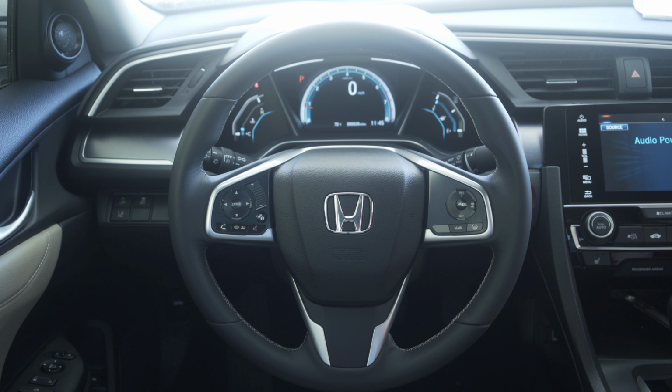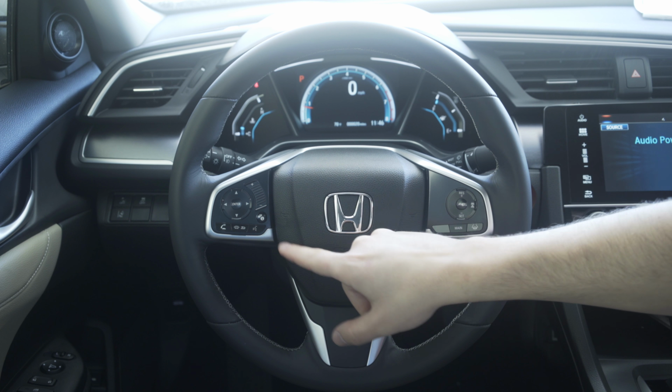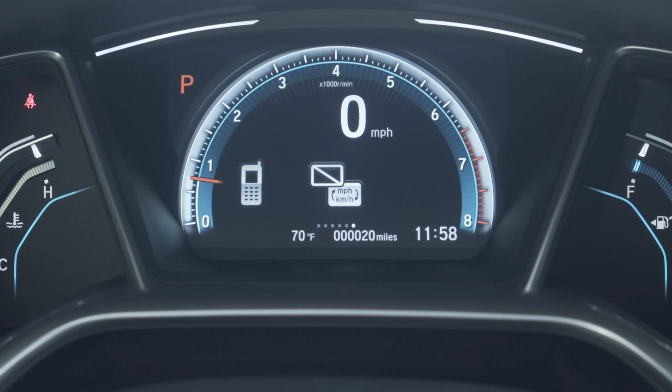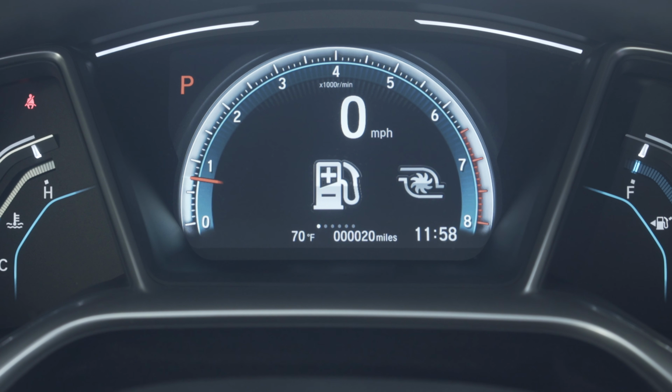Today we're going to talk about how to use the reconfigurable driver's information interface in your 2018 Honda Civic. First, locate the Pages button on the left side of your steering wheel. Give it a press. You'll notice different icons showing up in your information display now, so press it again to move over. From here you can select multiple different screens to see various information about the vehicle.